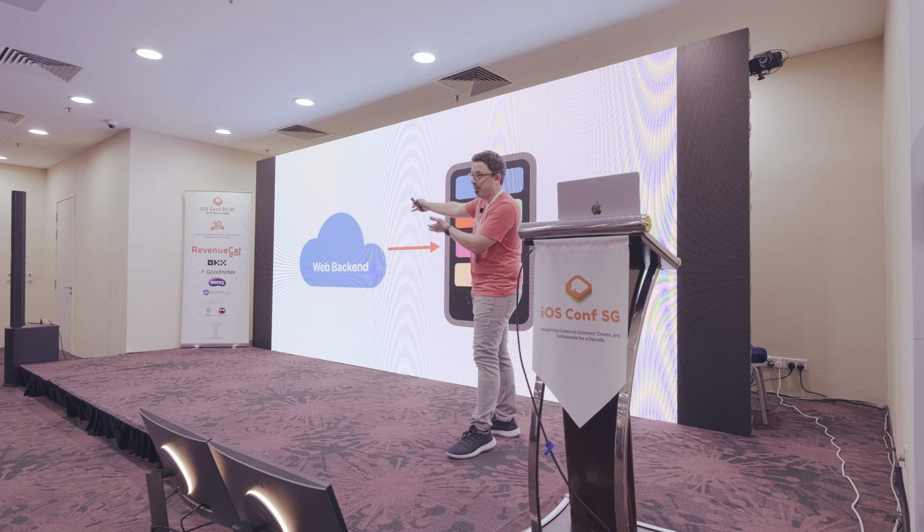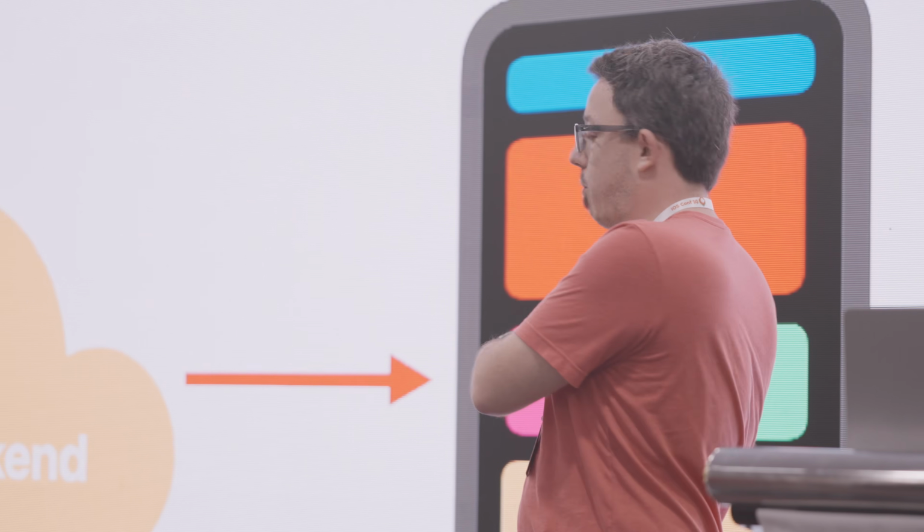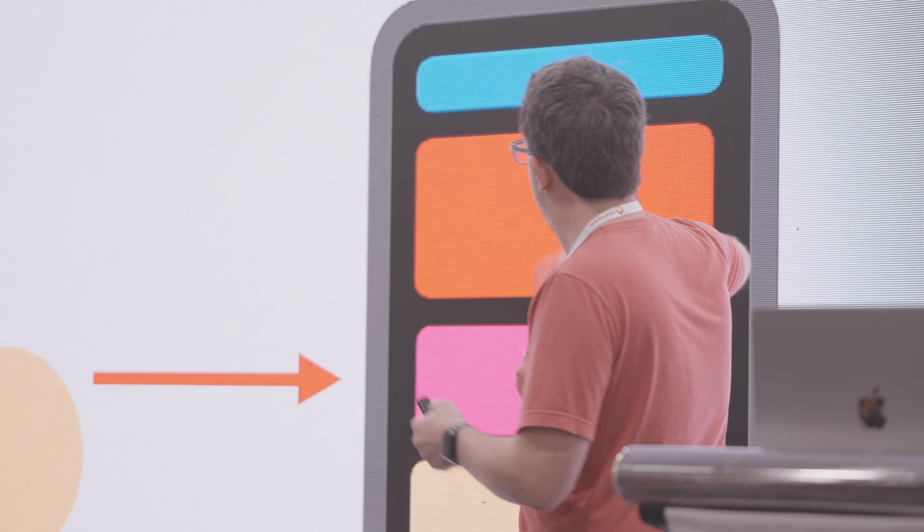A backend-driven UI is just that, but it's coming from a backend. So if you make a change on the backend, that change is reflected in your UI. The important thing here is most of you probably use some sort of backend to drive what content is shown. That's not what I'm talking about. I'm talking about the actual UI changing, the layout itself, which is a little bit more complicated.